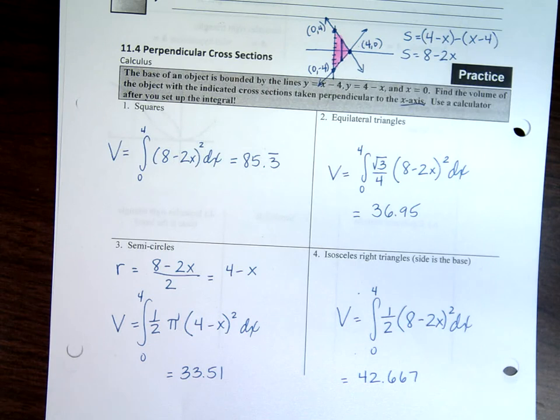Now the only thing that they can do to you is change up what the functions are, right? Otherwise, it's exactly the same thing over and over again, depending on what the shape is that they ask you to use.